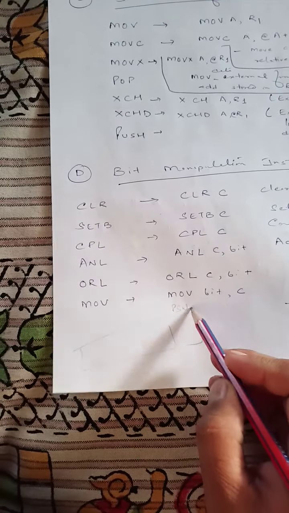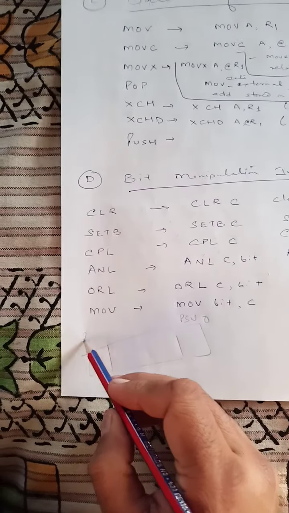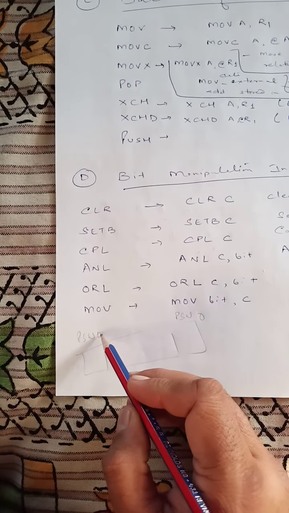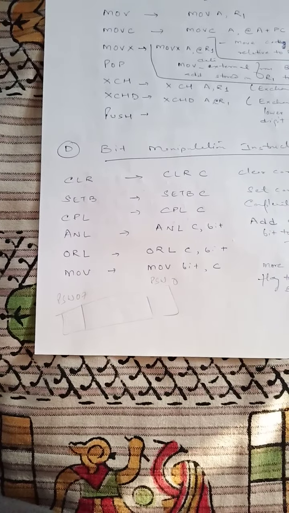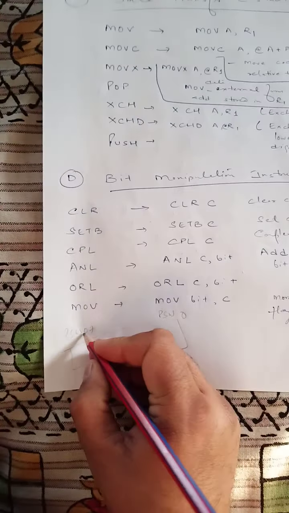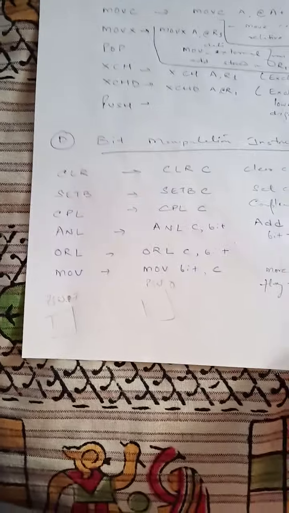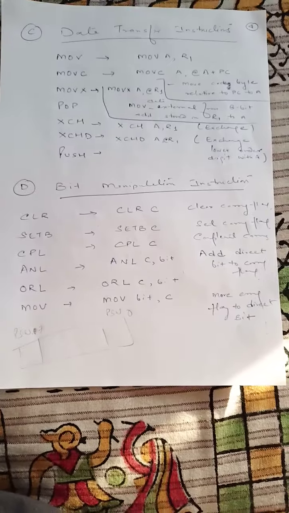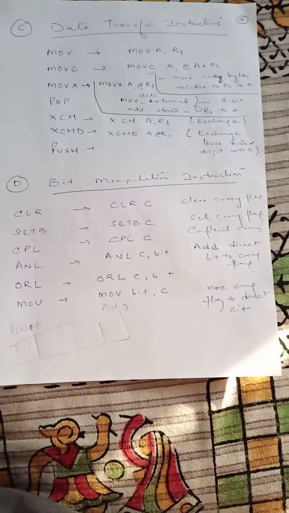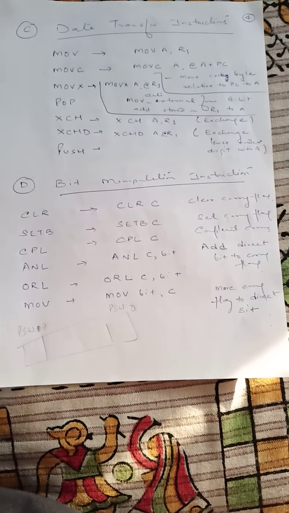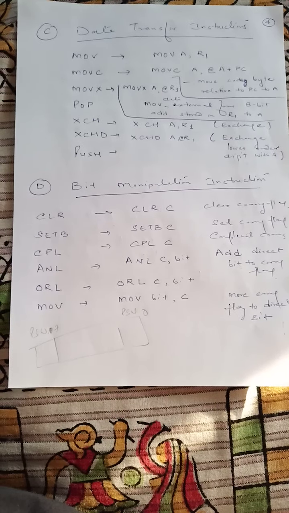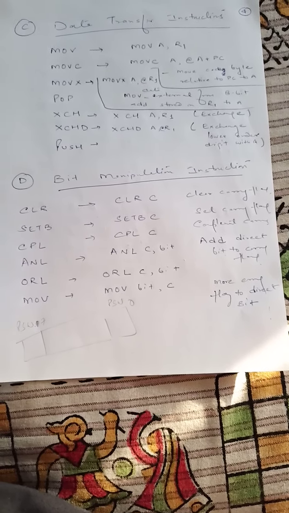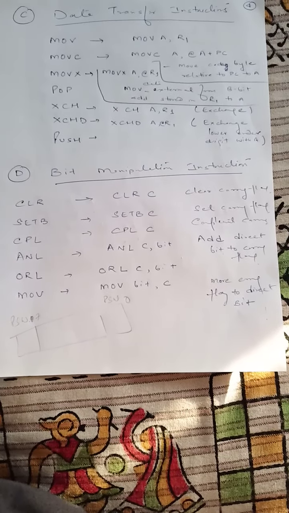That is PSW.0 to PSW.7. This basically points to each individual bit of the program status word. When we want to manipulate a single bit of a register, it is called a bit manipulation instruction. For example, CLR C. Here we want to clear the carry flag.